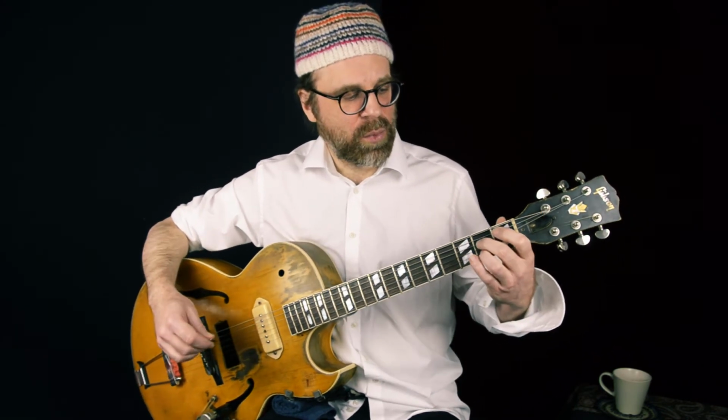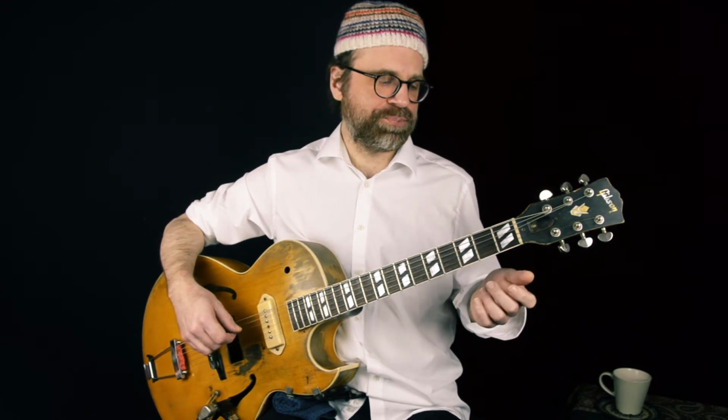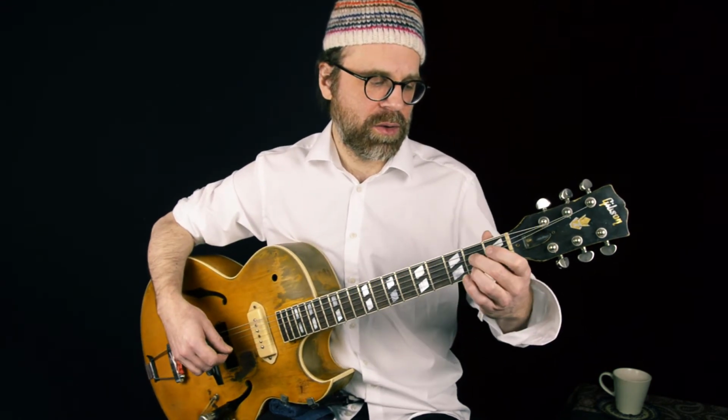And this, what we call here an A sharp diminished, we can also explain as a secondary dominant of the dominant. So an F sharp 7, but in this case without the root. In German it's called verkürzt.